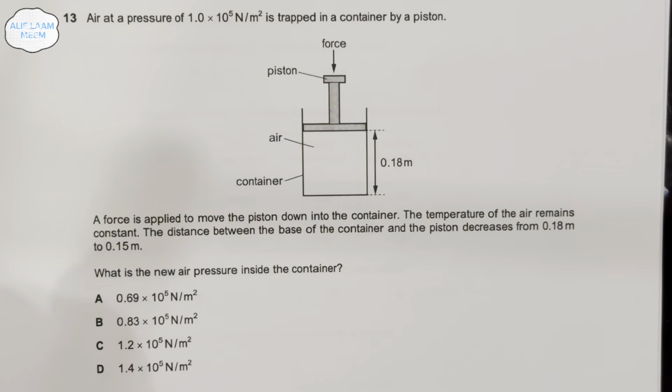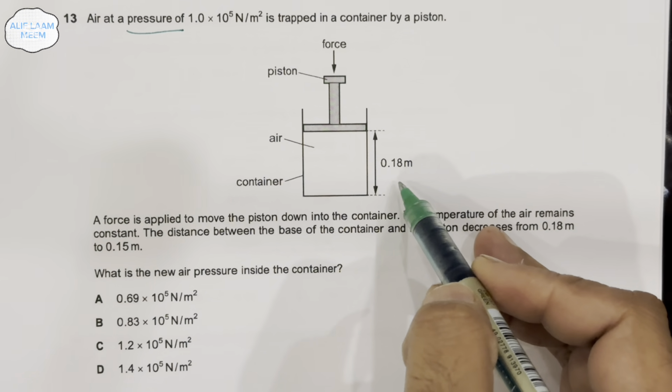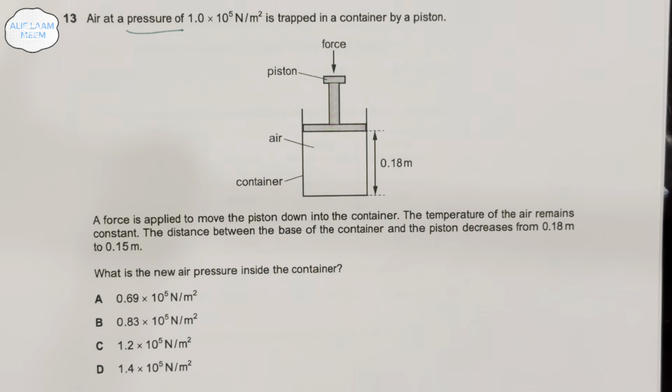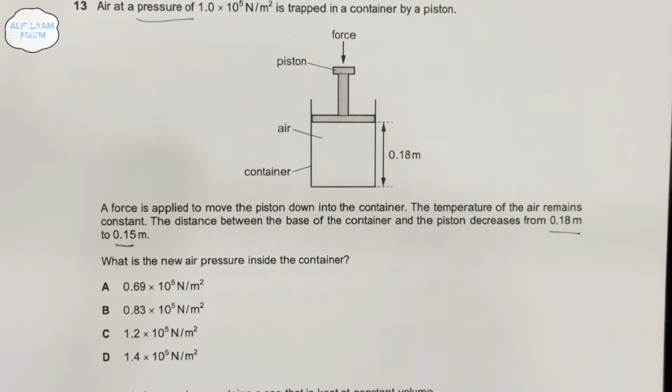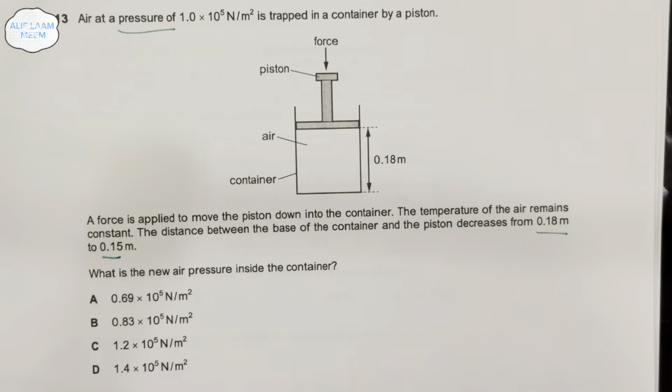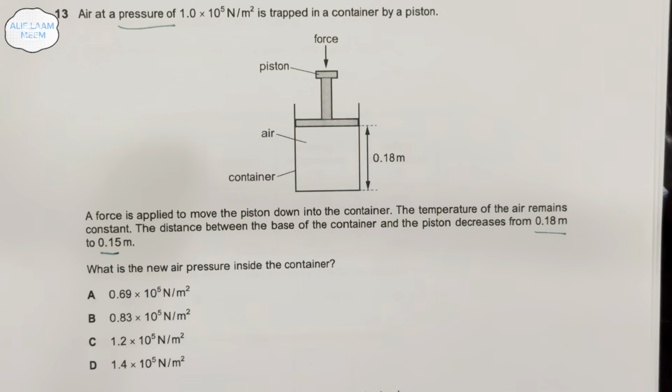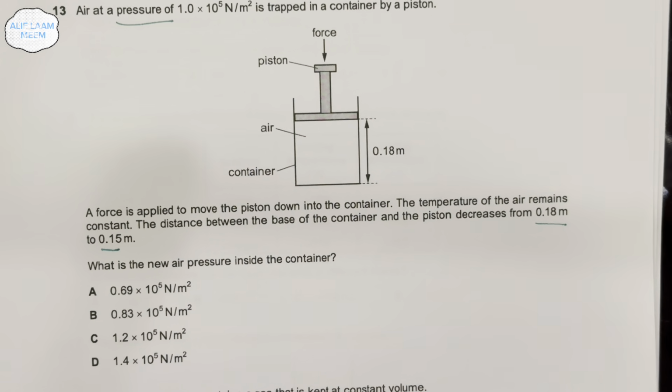Air at a pressure of 1.0 into 10 to the power 5 Newton per meter square is trapped. This is the pressure. Okay, and the container is of the height of 0.18. A force is applied to move the piston down into the container. The volume of that air remains constant. Volume doesn't change. The distance between the base of the container and the piston decreases from 0.18 to 0.15 meters. So the distance is decreased, that is 0.15. What is the new air pressure inside the container?